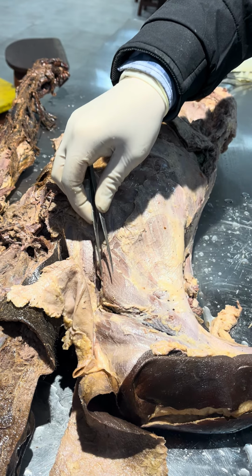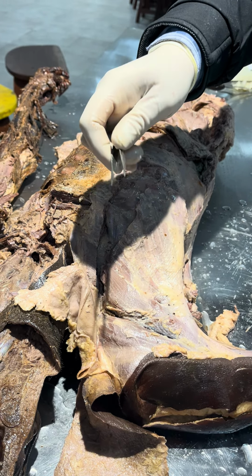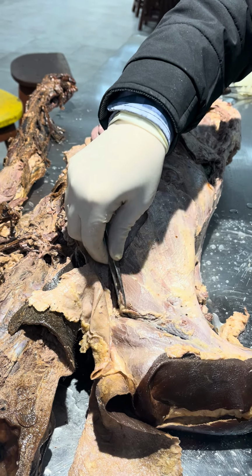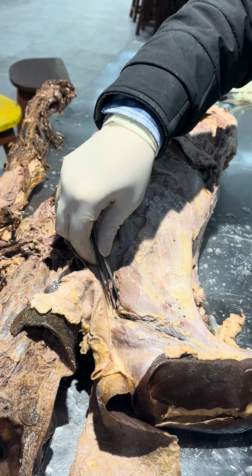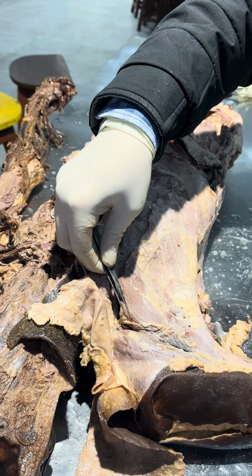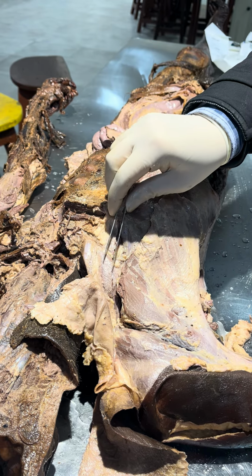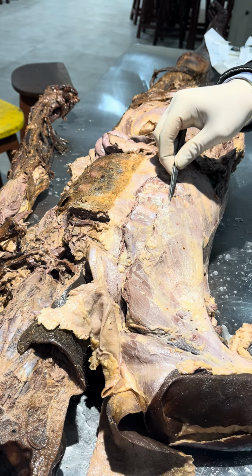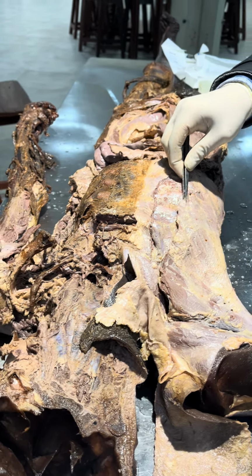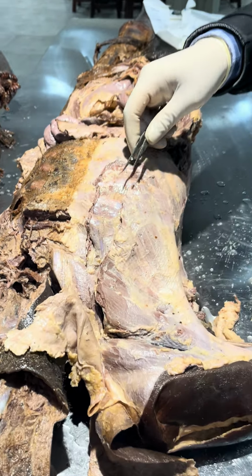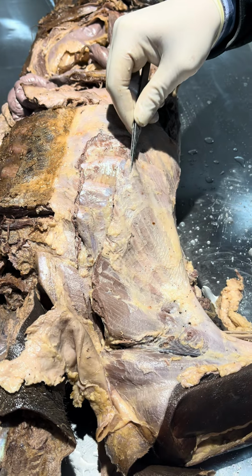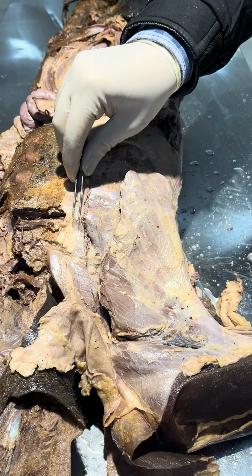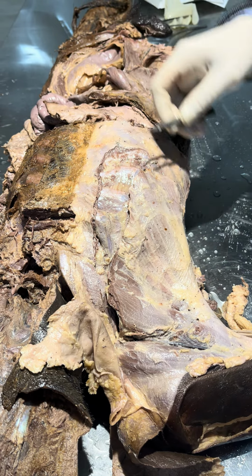This clavicular head takes origin from the anterior surface of the medial two-third of the clavicle. This is the sternocostal fibers of the pectoralis major muscle. These sternocostal fibers take origin from the second to sixth costal cartilages, and from the lateral half of the anterior surface of the sternum also.